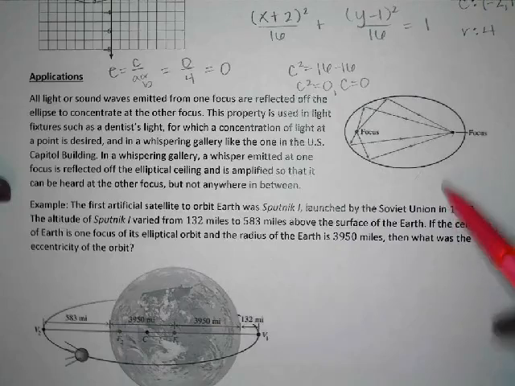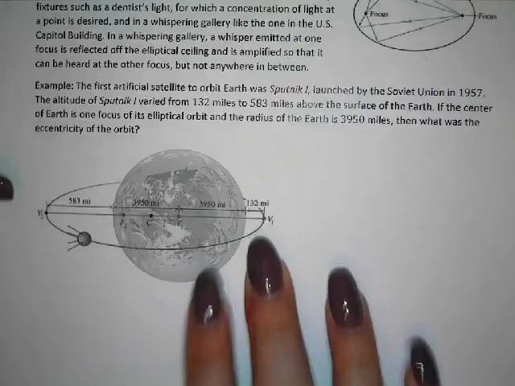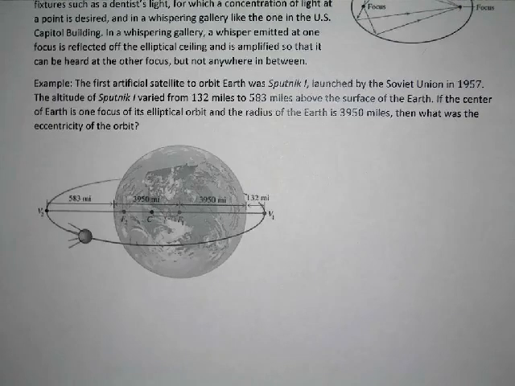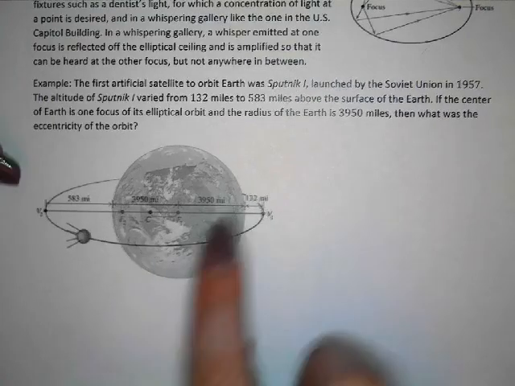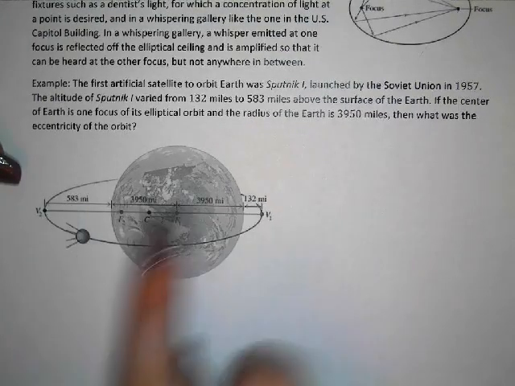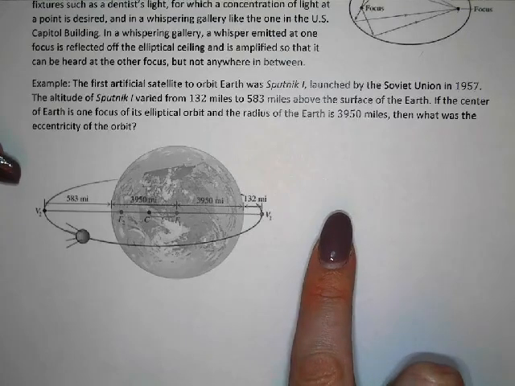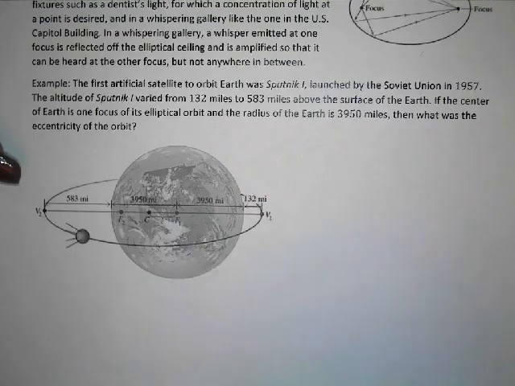All right, so this problem says the first artificial satellite to orbit Earth was Sputnik 1, launched by the Soviet Union in 1957. The altitude of Sputnik 1 varied from 132 miles to 583 miles above the surface of the Earth. So we've got that kind of pictured here with the orbit. If the center of Earth is one focus, so this is the focus that is the center of the Earth. It's not the center of the ellipse, but it's the center of the Earth.